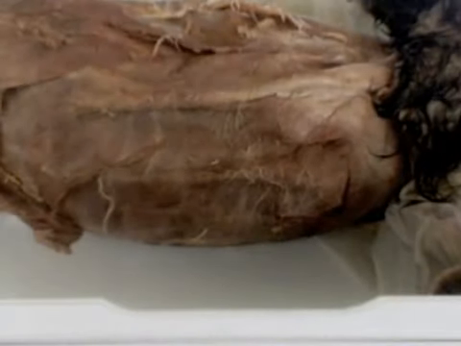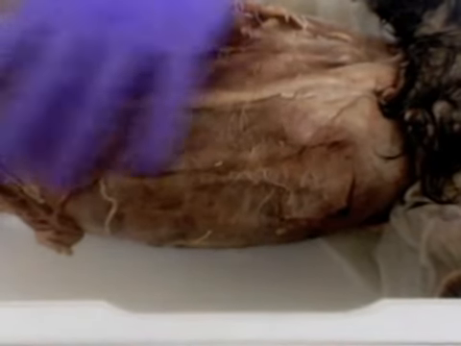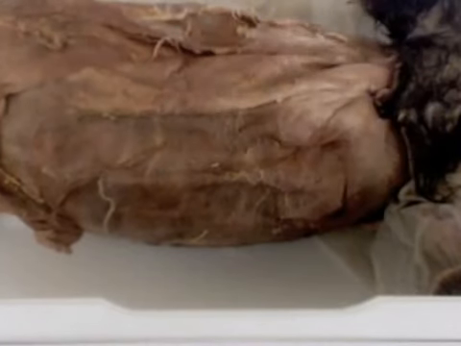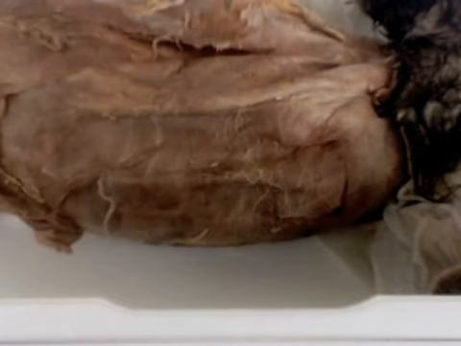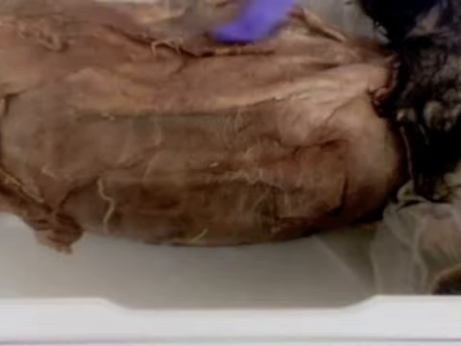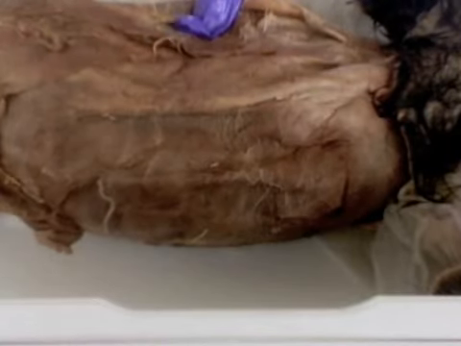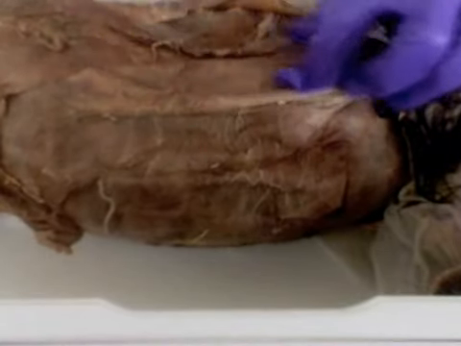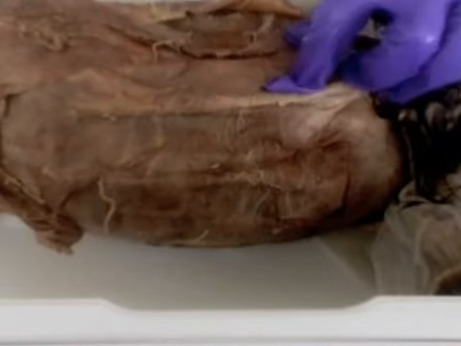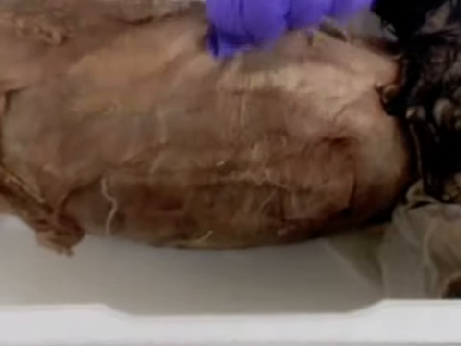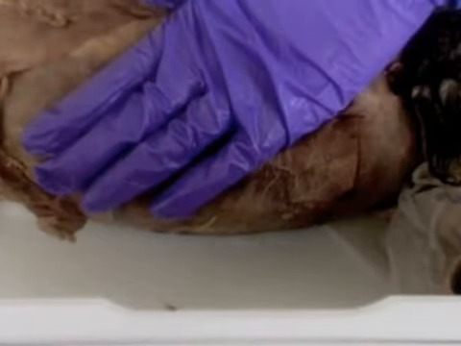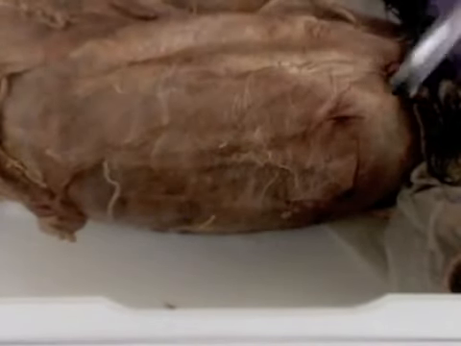Okay, moving from our superficial thoracic muscles down into the abdominal muscles, we have right here our rectus abdominis muscle. Okay, so the fibers are running lengthwise, and the rectus abdominis is going to occur on both sides of the midline of the cat here. We have our external oblique, so we can see that right there, and this is the direction of the fibers for the external oblique.